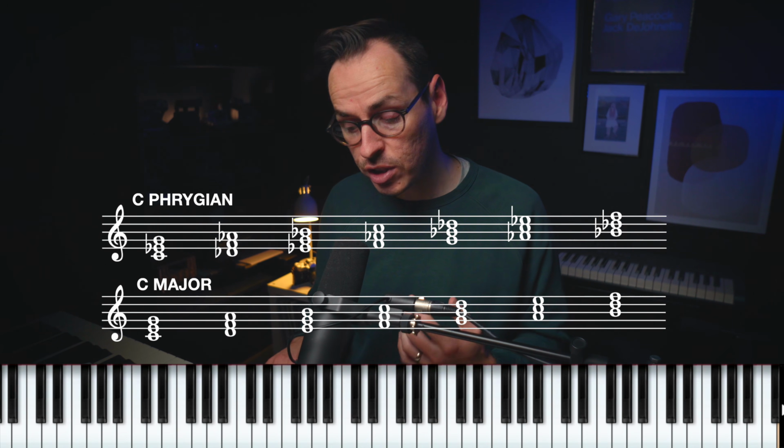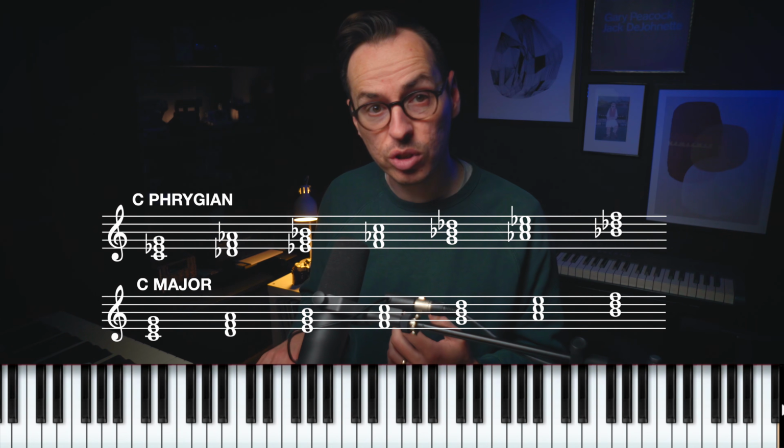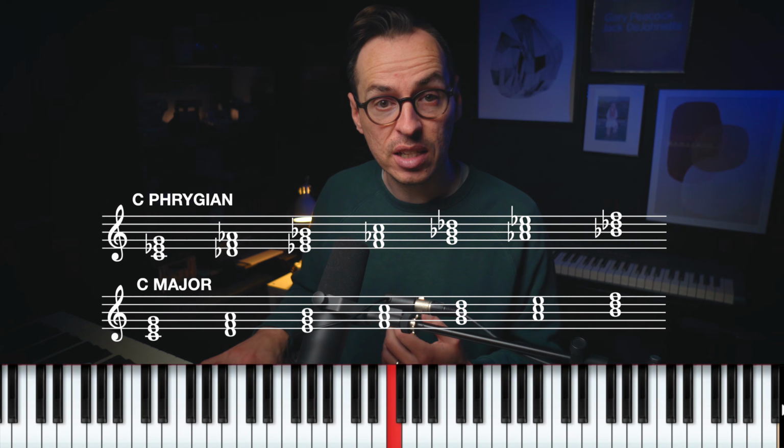Nice. Well, let's do the same thing with the Phrygian scale. Instead of our C major scale and our chords within C major, we're going to borrow from the C Phrygian scale and the chords that live within the C Phrygian scale. And we'll replace the 2 chord and the 5 chord.